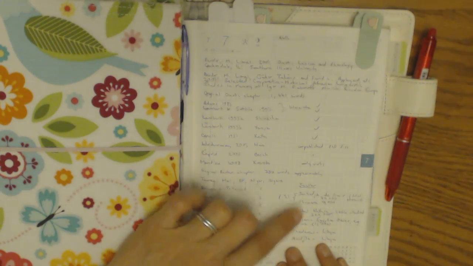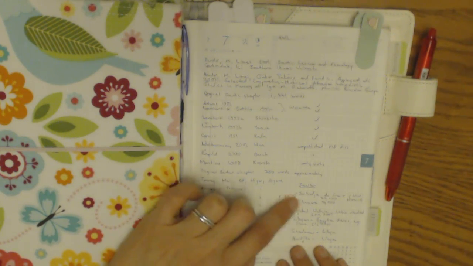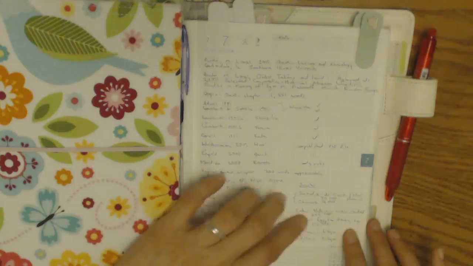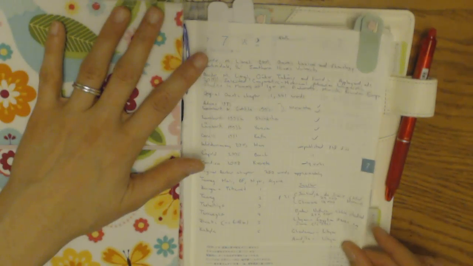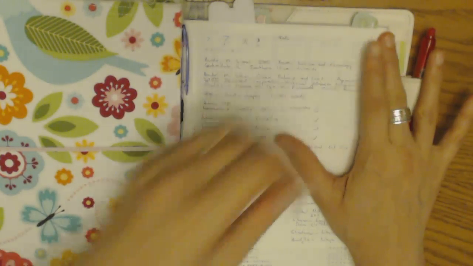So I had a list of all of these. These are all different languages, different Berber languages from North Africa. So I made that kind of note as I was going through it.